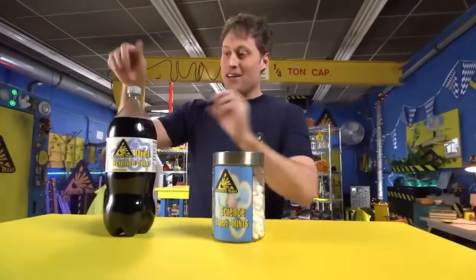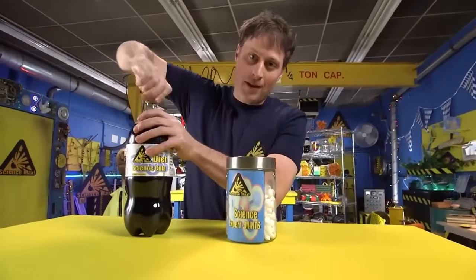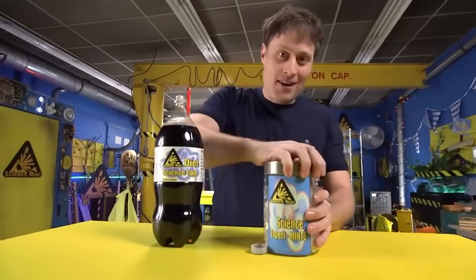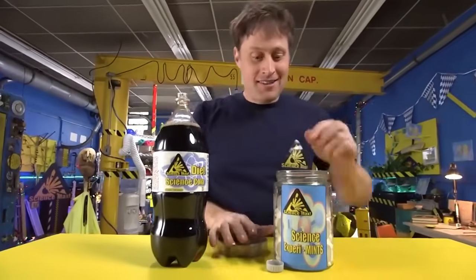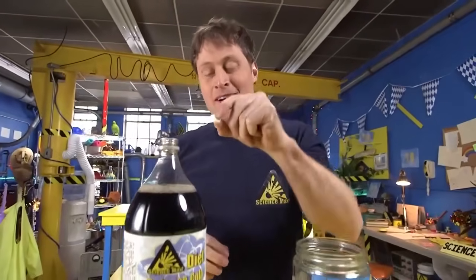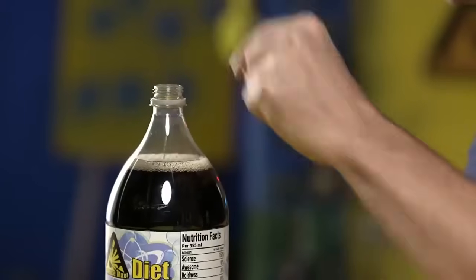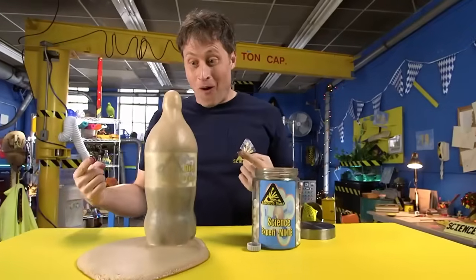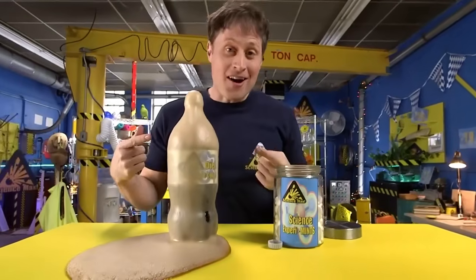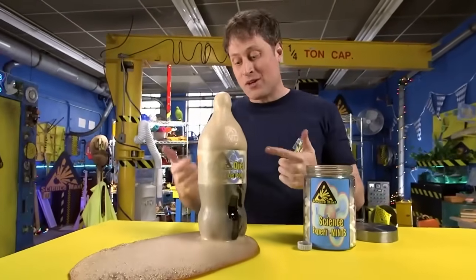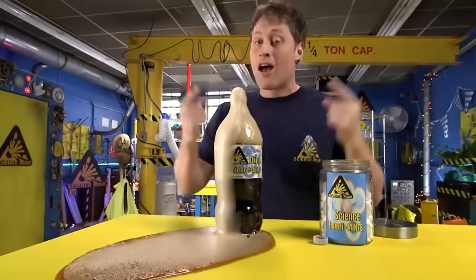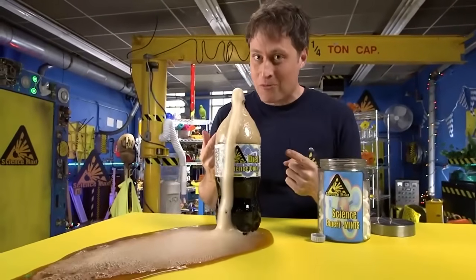So, all you need to do is open this up, take one of these, and put it in here with an adult's permission, because it can get kind of messy. What's going on here is all of the carbonation that was in the bottle is now being released much more rapidly than it would have been before.